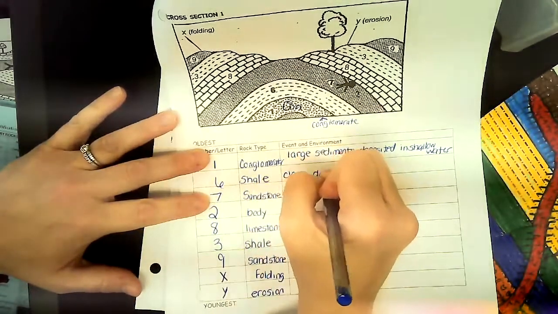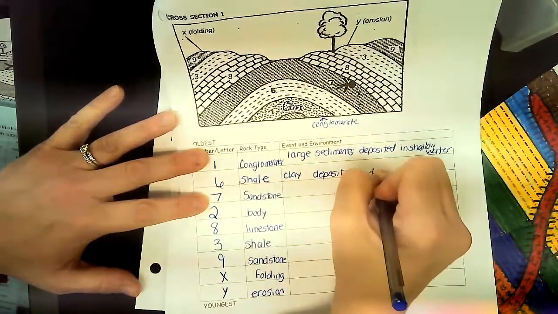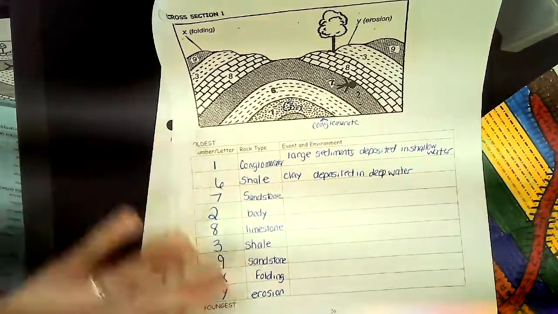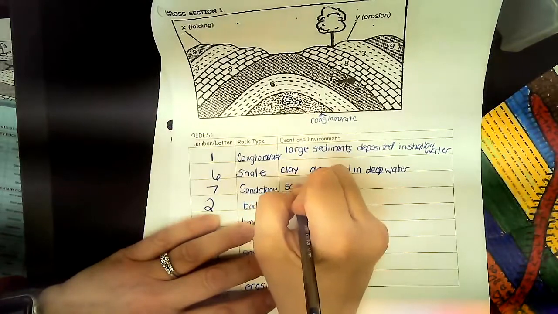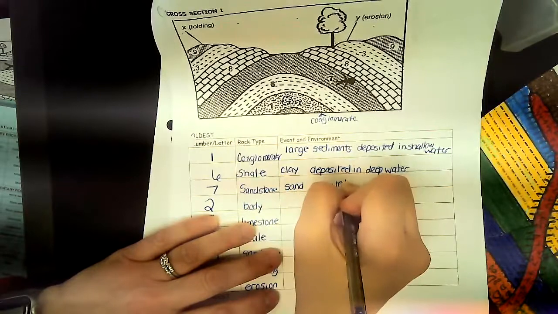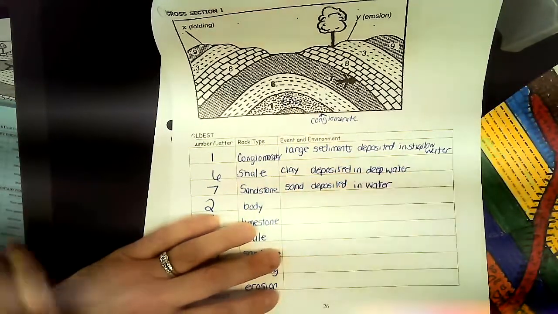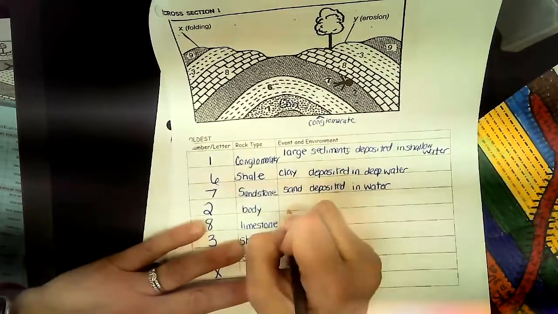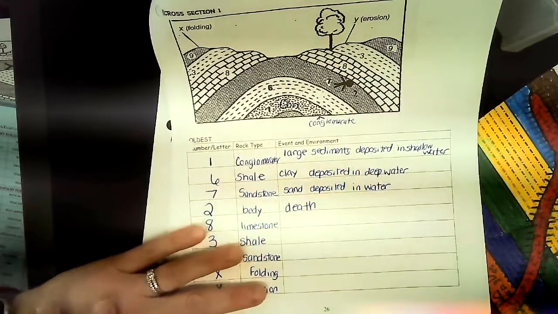Where does clay get deposited? Sandstone, what is it? Sand. Deposited where? Okay, so sand, because it's in between, we don't know if it's large or small. This is water. The body, you can just say depth. I don't care, or whatever. You can leave it blank.